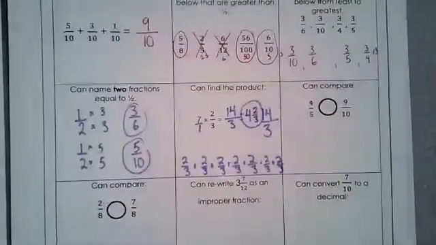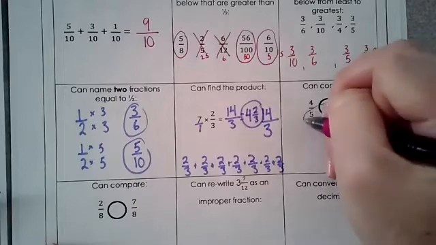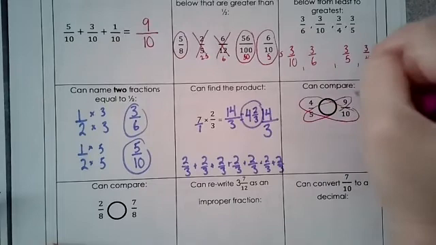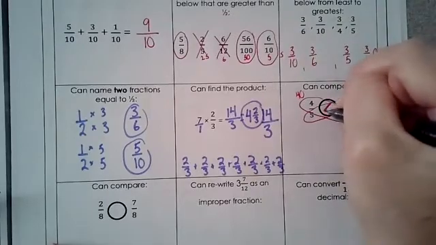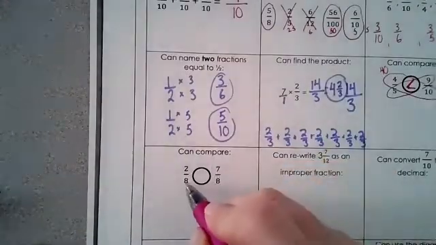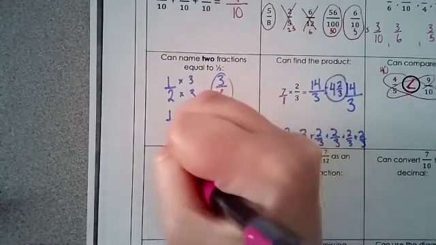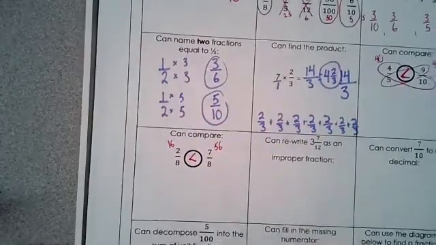All right, when you are comparing fractions, you are going to cross multiply. So you're going to go bottoms up, bottoms up. 9 times 5 is 45. 4 times 10 is 40. This one is larger, so your alligator is going to eat that side. All right, so again, when you're comparing, bottoms up. So 8 times 7 is 56. 8 times 2 is 16. This one is larger.